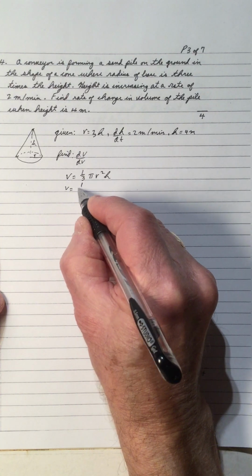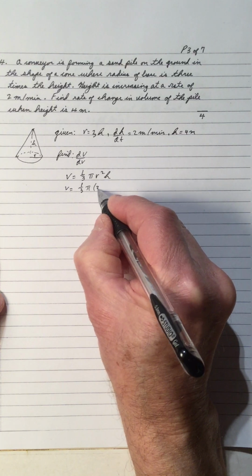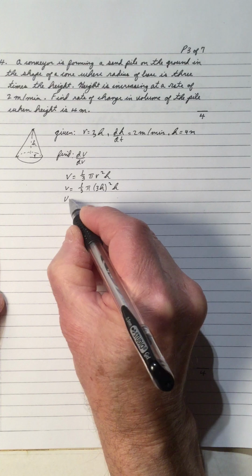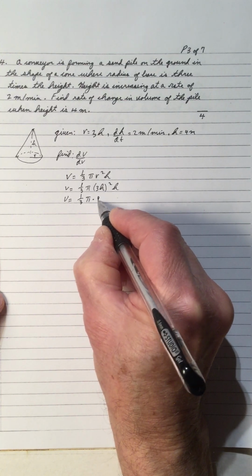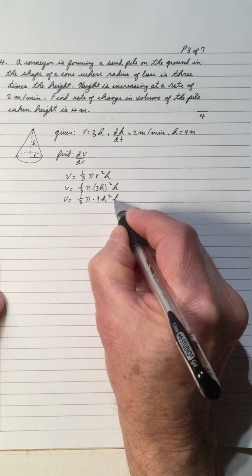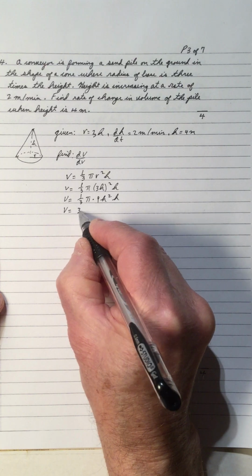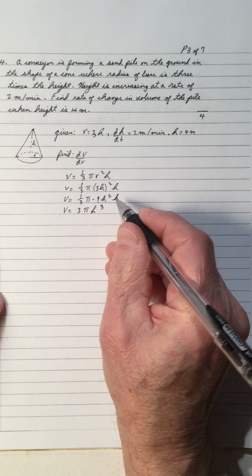So let's substitute 3h for r, so we have all heights. The volume is 1/3 pi times 9h squared times h. So the volume, 1/3 of 9 is 3 pi h cubed.